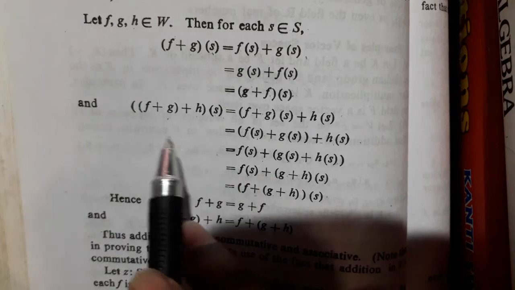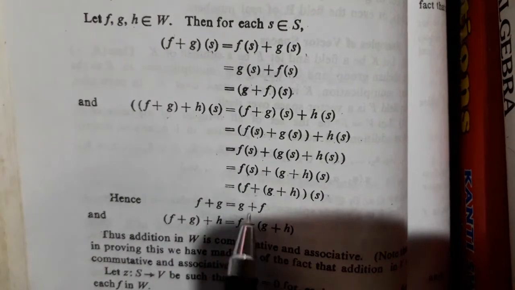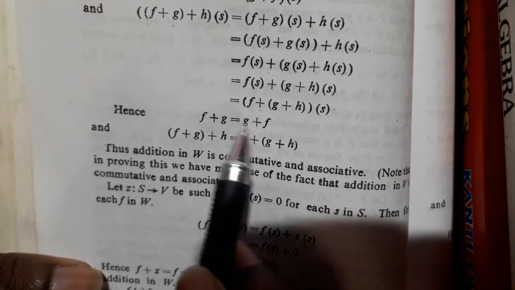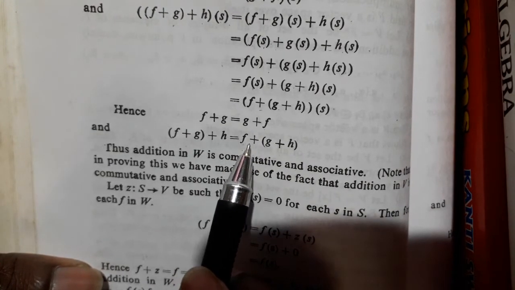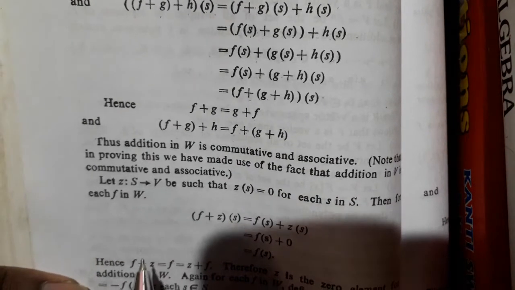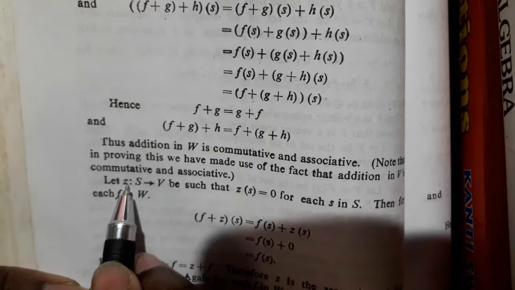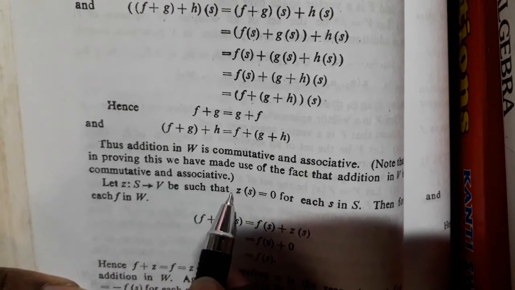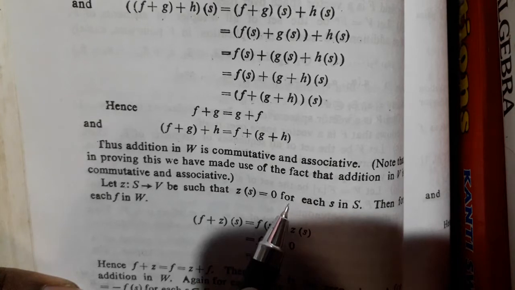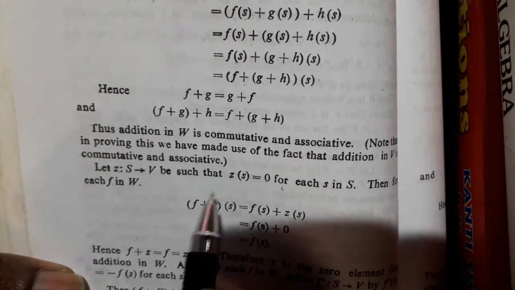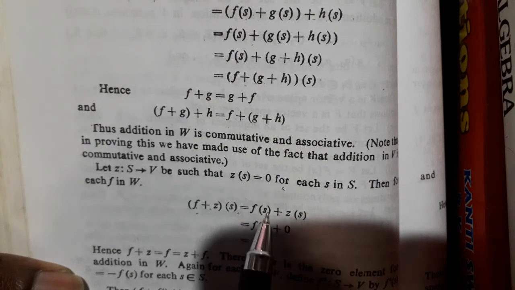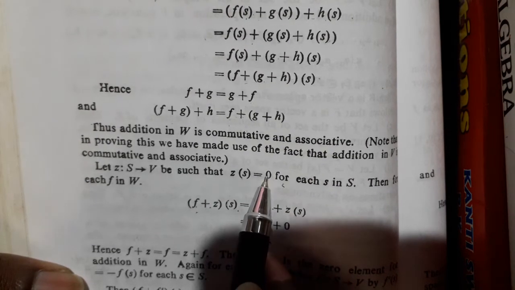So we got that addition is commutative as well as associative in W. Now we'll try to find the additive identity. I take a function z from S to V such that every element of S is sent to 0. Then we have (f plus z) applied on s, which is f(s) plus z(s). z(s) is what? It is 0.